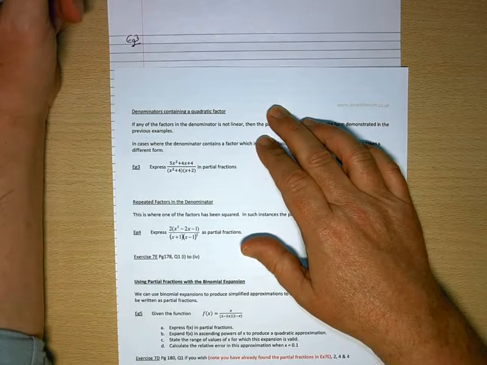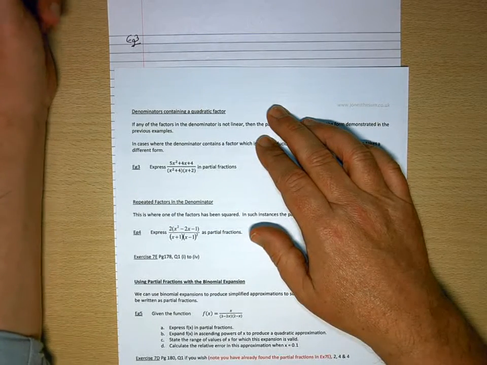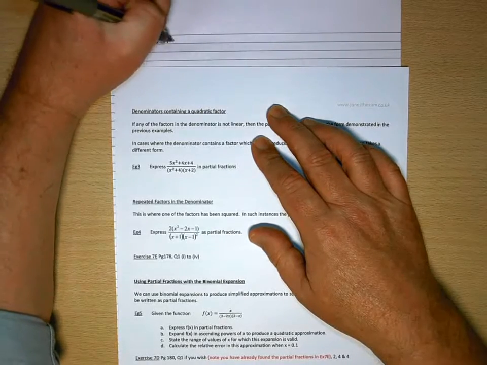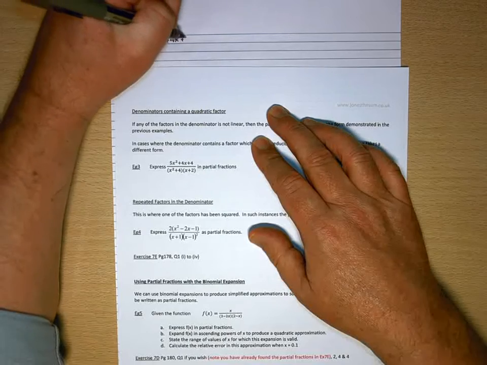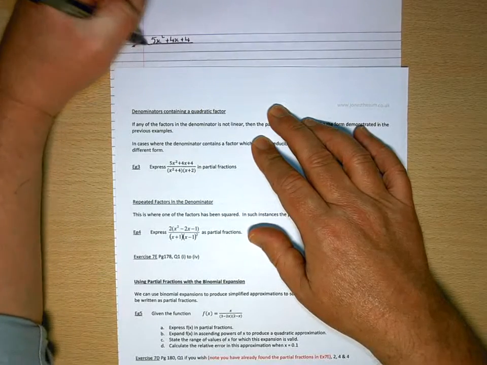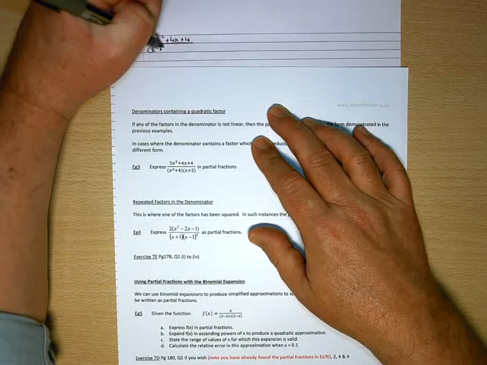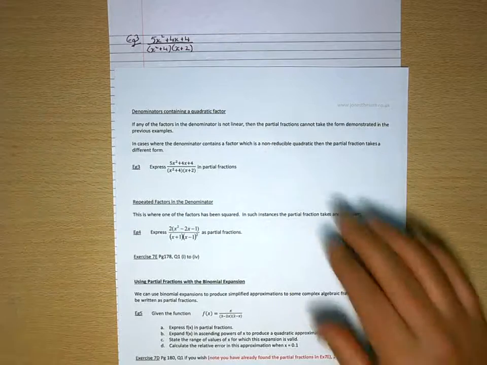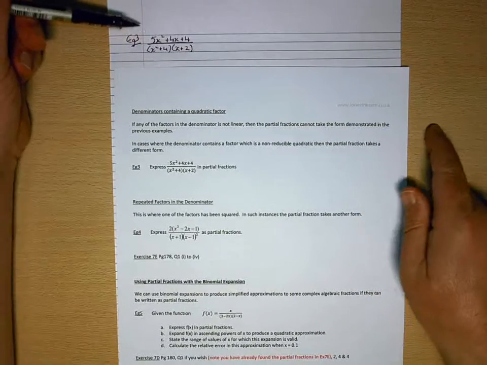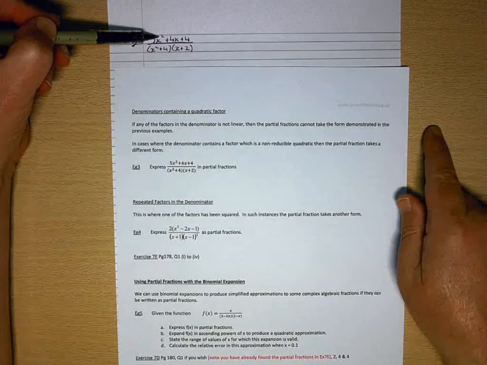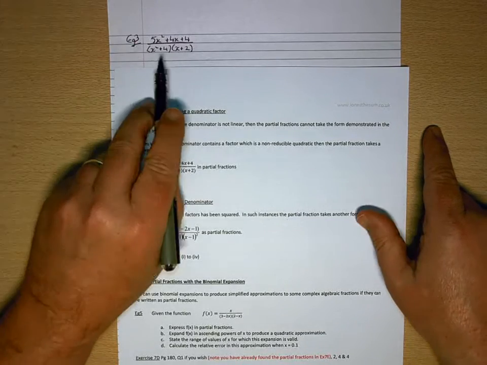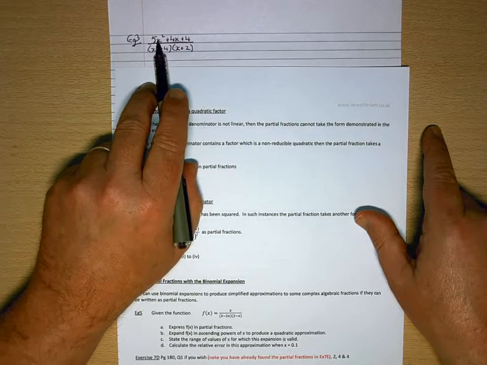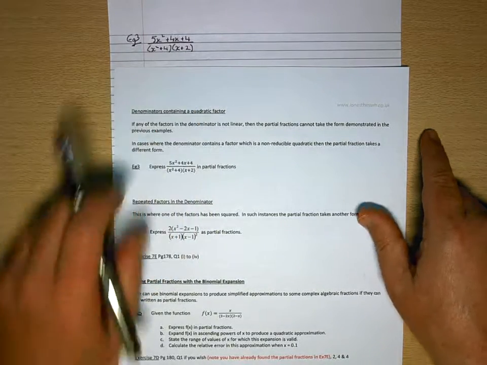Once we've recognised the starting point, from there the method is the same as previously. So we have 5x squared plus 4x plus 4 over x squared plus 4x plus 2. It's not top heavy, even though we've got an x squared term there and an x squared term there. If we were to expand that out, we'd have an x cubed term. So the numerator is of order 2, denominator order 3, so that's fine.